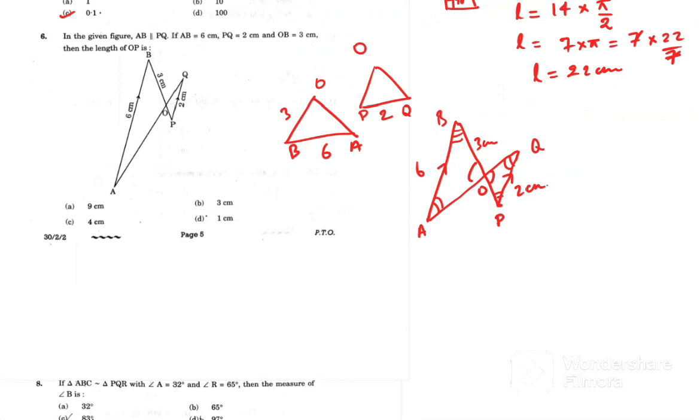Using similarity, I can write OP corresponds to OB, and PQ corresponds to AB. So OP divided by 3 equals PQ divided by AB, that is 2 divided by 6. Therefore OP equals 3 into 2 divided by 6, which is 1. So option D is the correct answer.